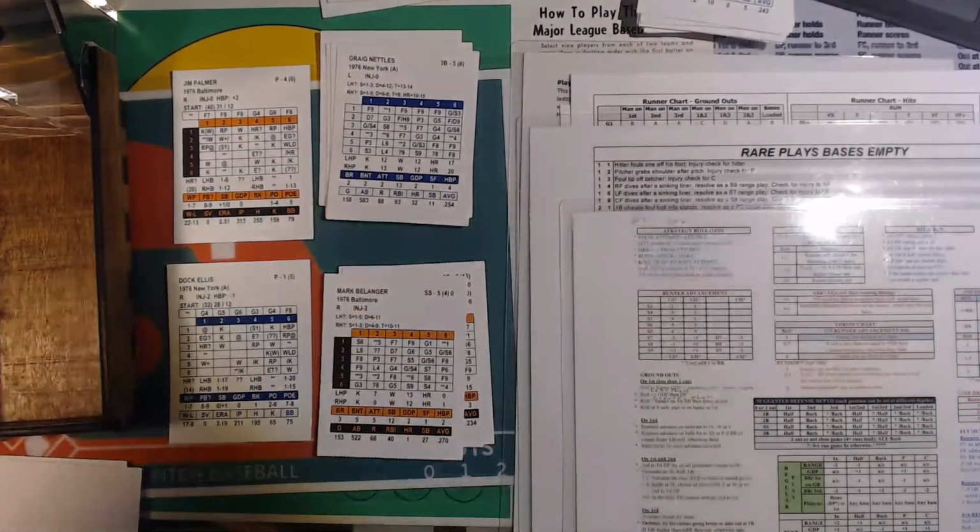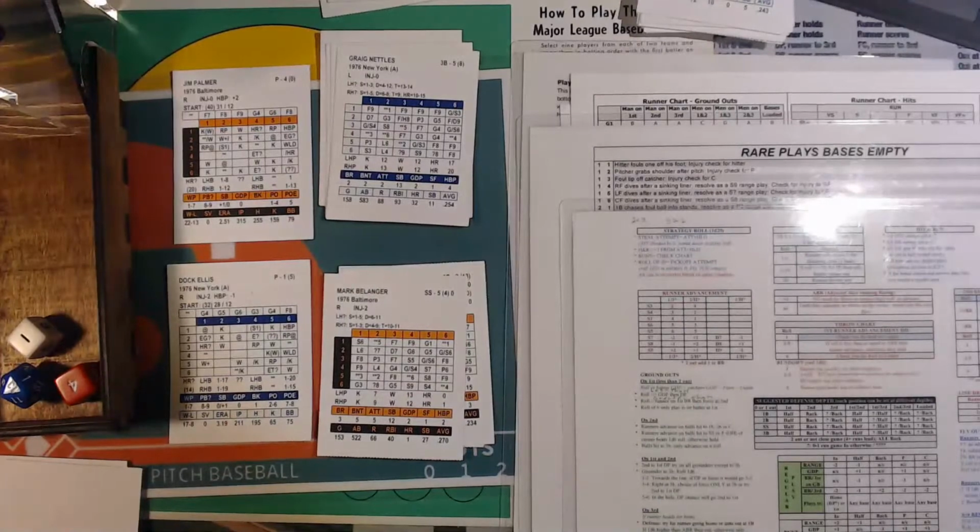Mark Belanger. It's a 4-1. That's a tired single. Ellis is definitely not tired. Ellis can go 32, and he's only gone 24. I just pulled that up in the box score.